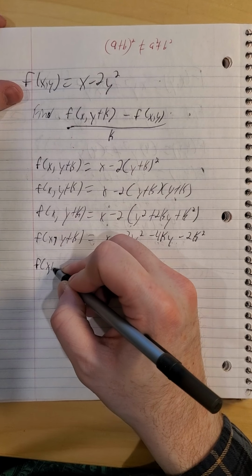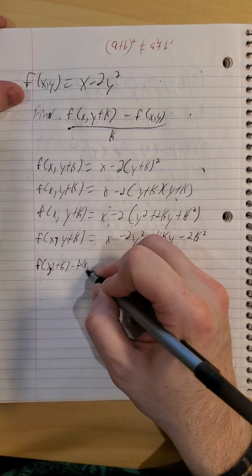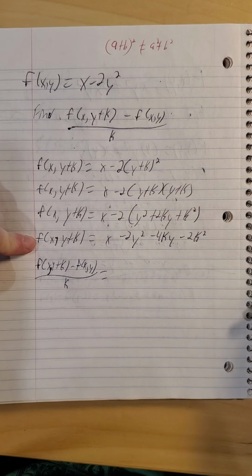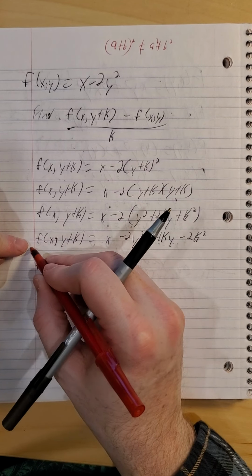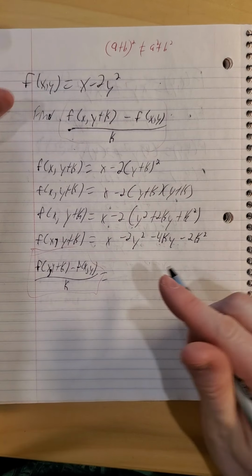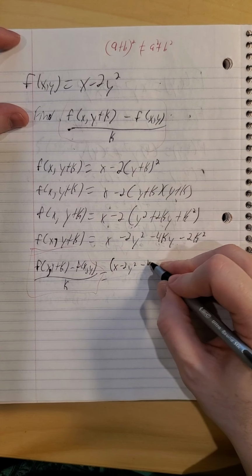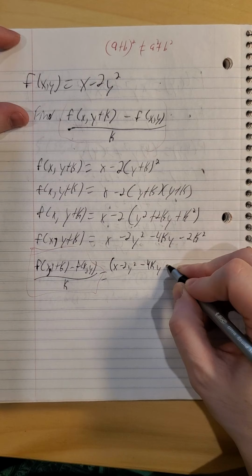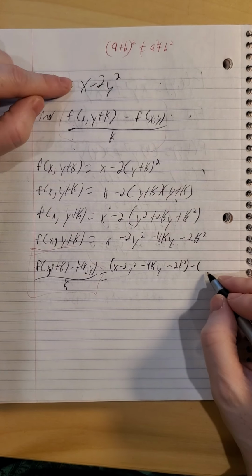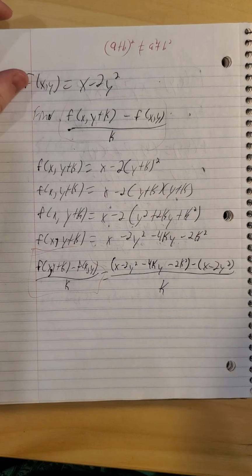So f of x comma y plus k minus f of x, y all over k. So that's my left-hand side. Notice the left-hand side has changed. Now it's no longer just this one piece. Now it's the whole thing. So we would have x minus 2 times y squared minus 4 times k times y minus 2 times k squared. Close it up. And then minus the original x minus 2 times y squared, all divided by k.